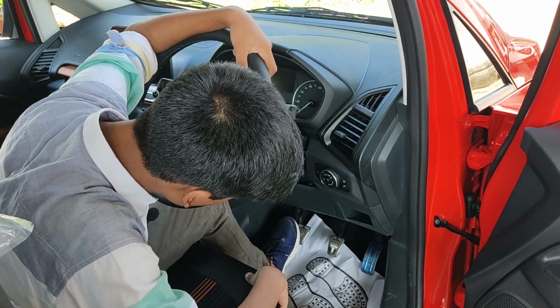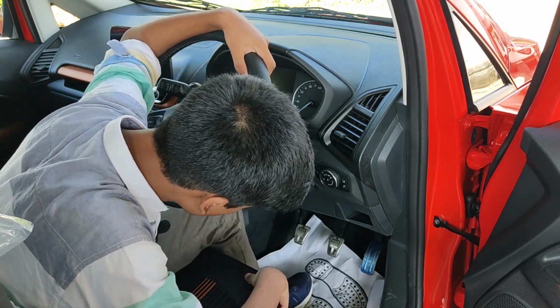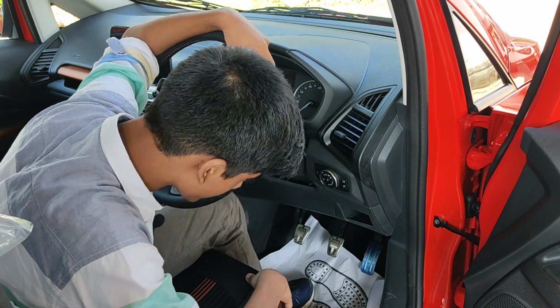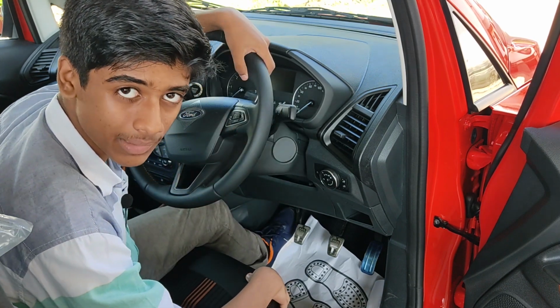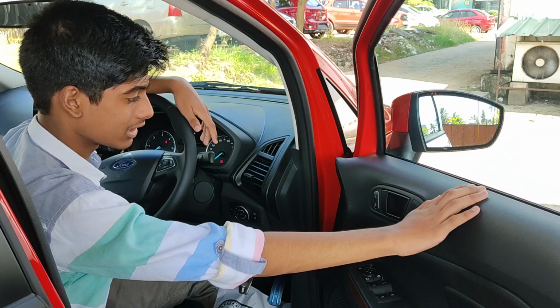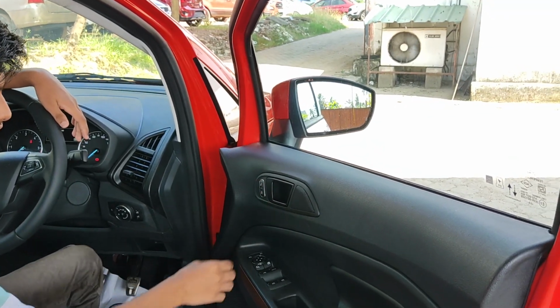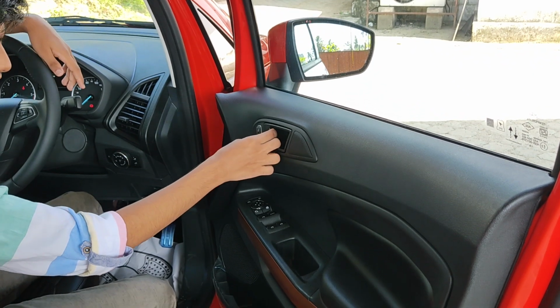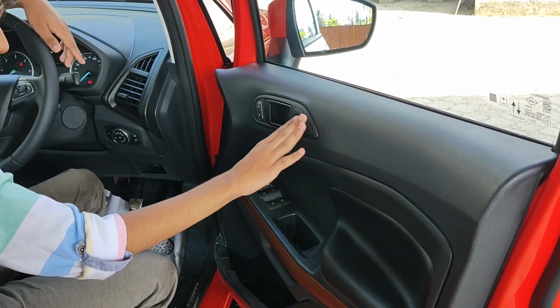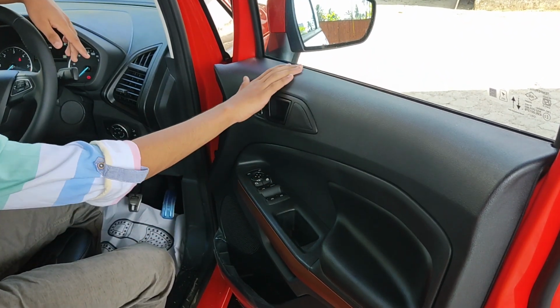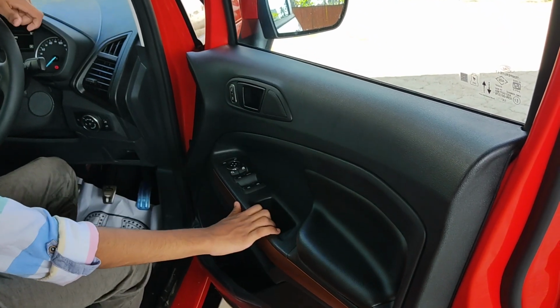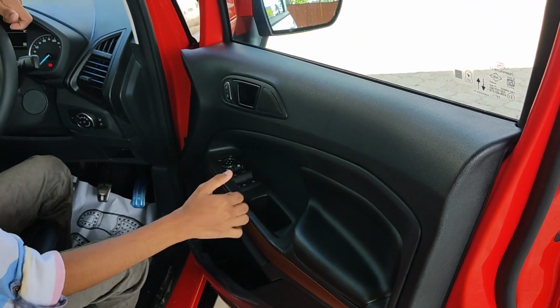The pedals are also finished very beautifully. It gets a kind of aluminium finishing. It also gets a proper dead pedal over here. Over here we get the buttons to lock and unlock the vehicle. The door handle is also finished in black. Tweeters placed over here. Overall fit and finish is very good. It feels like solidly put together.